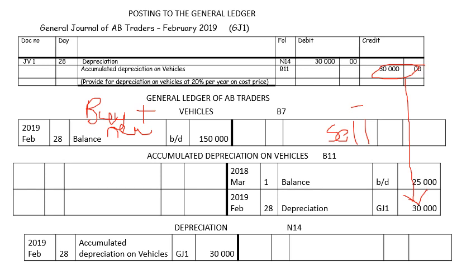The other account concerned was depreciation. In the general journal, we said depreciation must be debited. Depreciation, a new account, is an imputed expense. Let me just write again. Imputed means calculated expense. I'm just going to write EXP for expense because it's not so easy to write with the mouse.